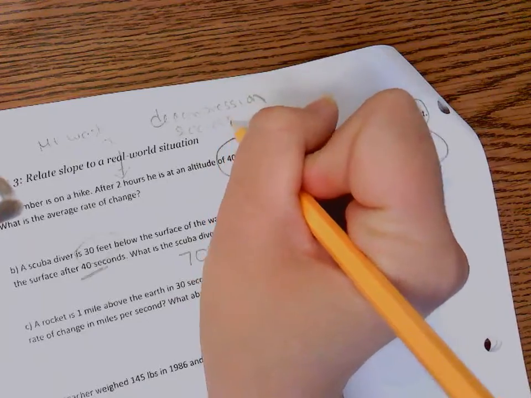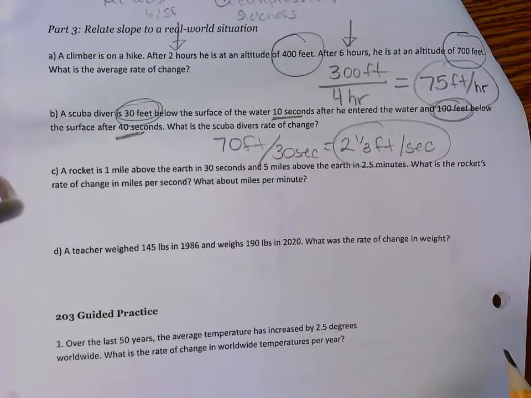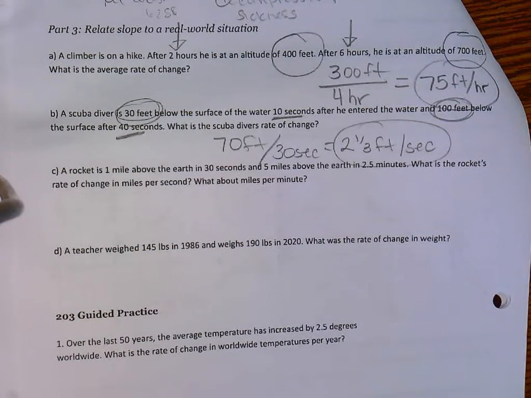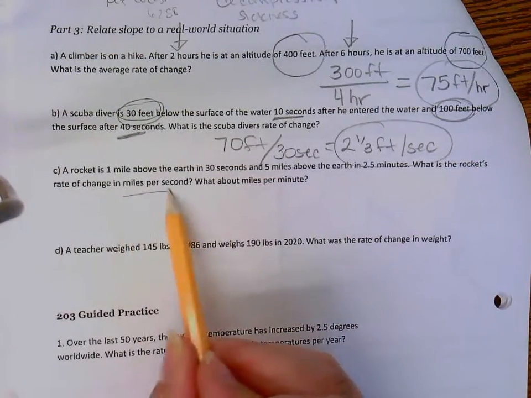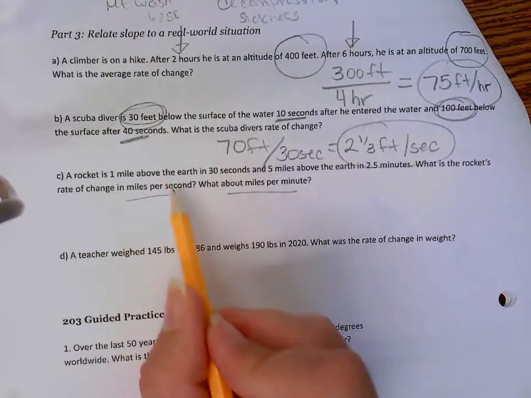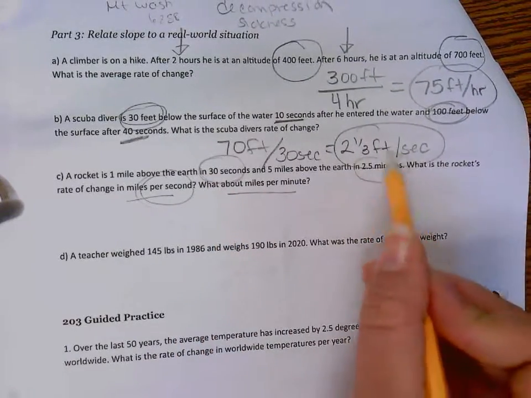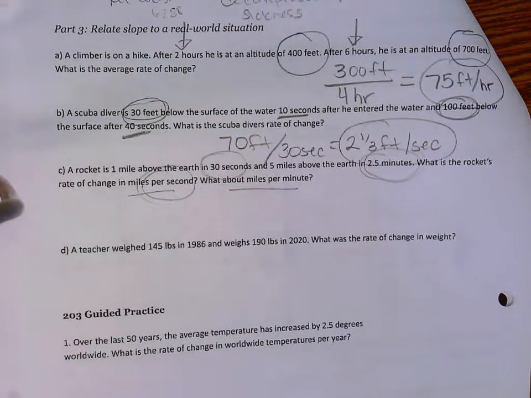All right. What about a rocket? A rocket is 1 mile above the Earth in 30 seconds, and then it's 5 miles above the Earth after 2.5 minutes. What's the rocket's rate of change in miles per second and miles per minute? So let's do it in seconds first. So if I'm at 30 seconds, 2.5 minutes is not going to work for me.